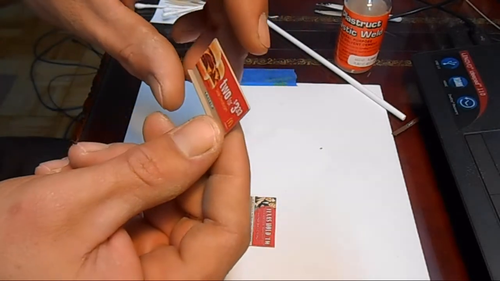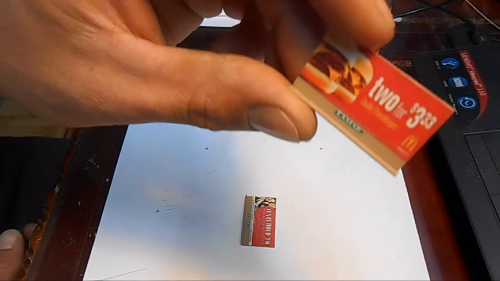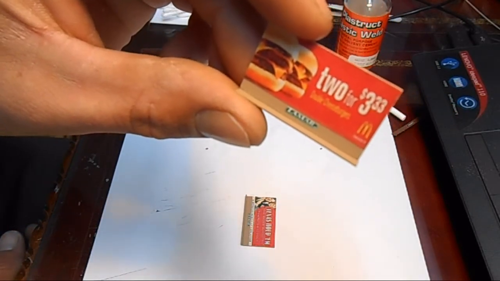Alrighty, so I took the liberty of printing out some Lamar logos.